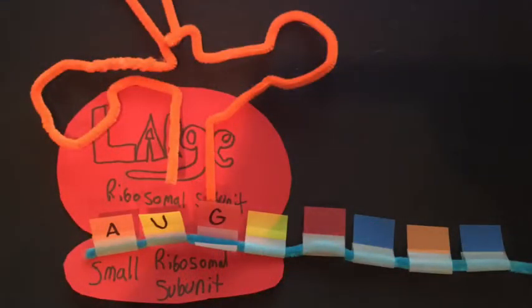tRNA is a molecule bound to an amino acid on one end and an anticodon on the other end. The anticodon is a triplet of nitrogenous bases that complement the codons on mRNA.